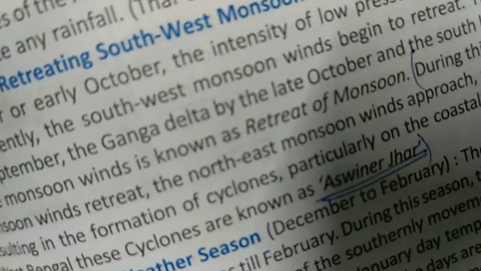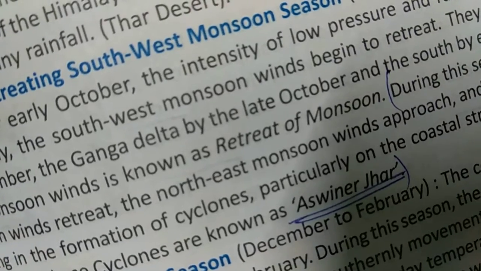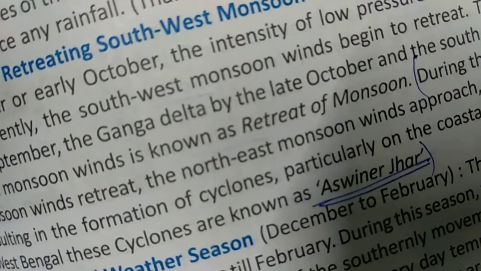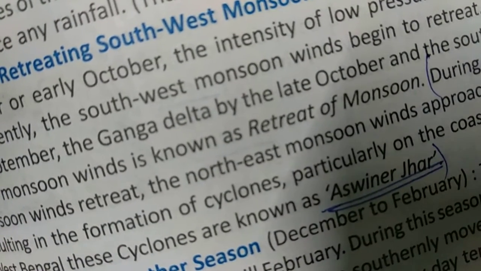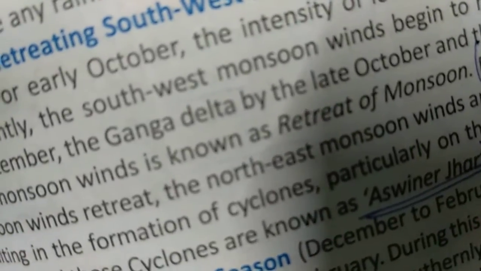The temperature also decreases from south to north. The mean January day temperature of Chennai is 24 degrees, whereas in northern places it comes down to 8 degrees.